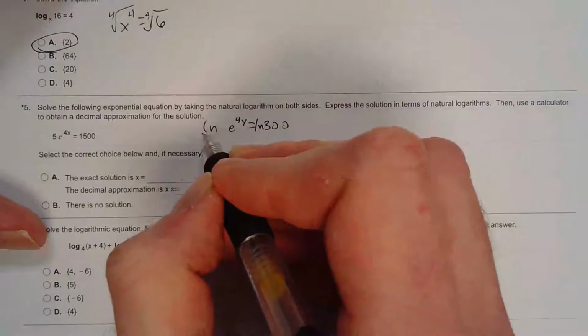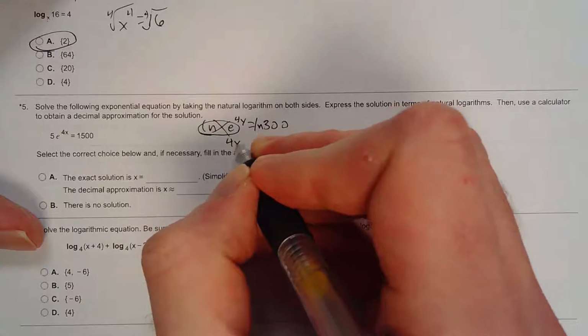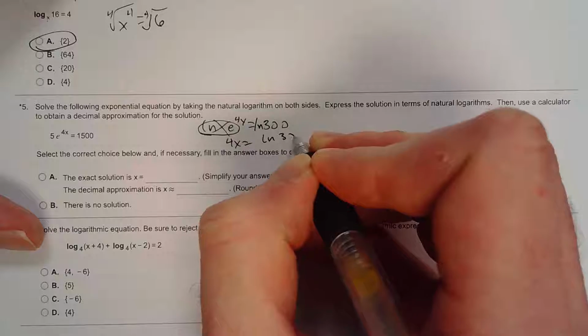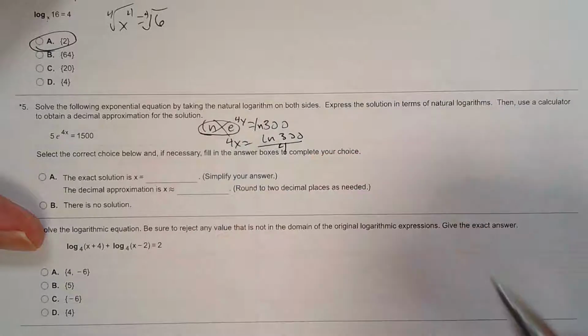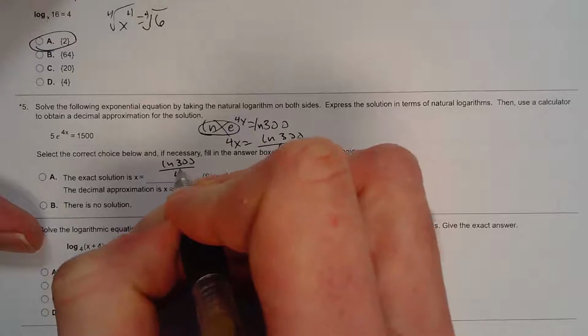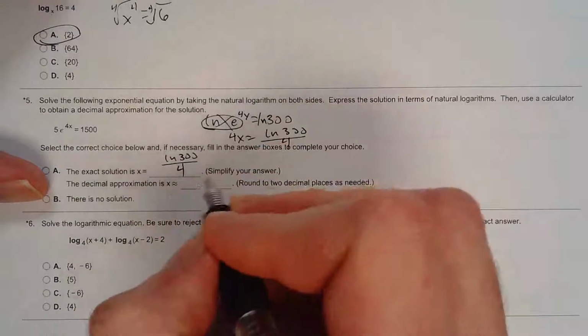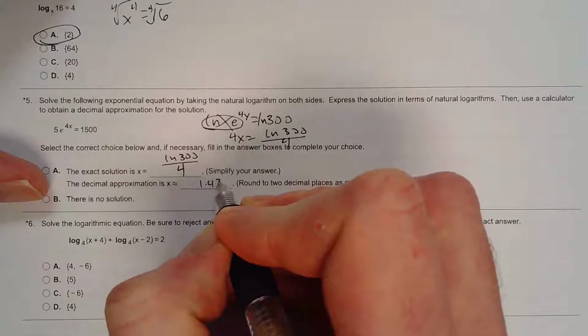Okay, so the natural log of e is gone, so it's going to be, pull the 4x out front, so 4x equals the natural log of 300, and then divide that by 4. So that's the exact answer, natural log of 300 divided by 4. And then if you put it in your calculator, you get 1.43.